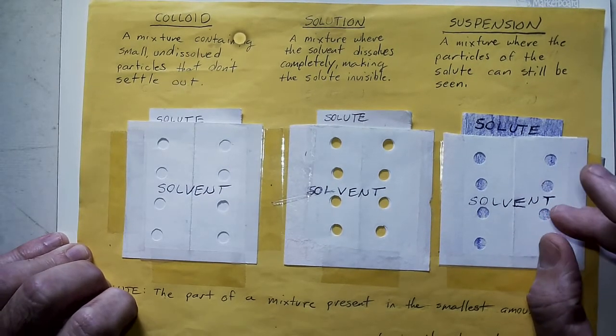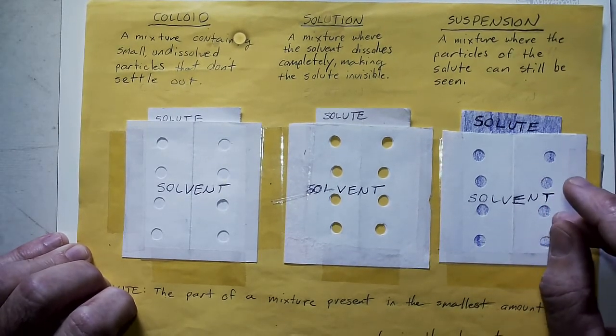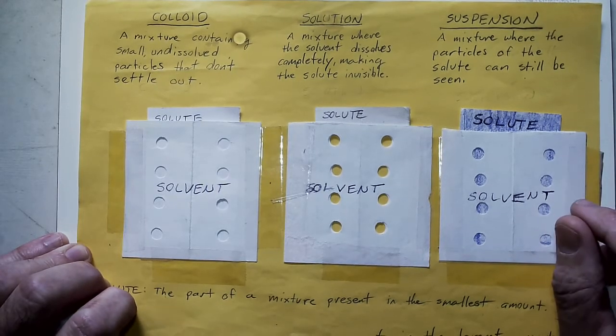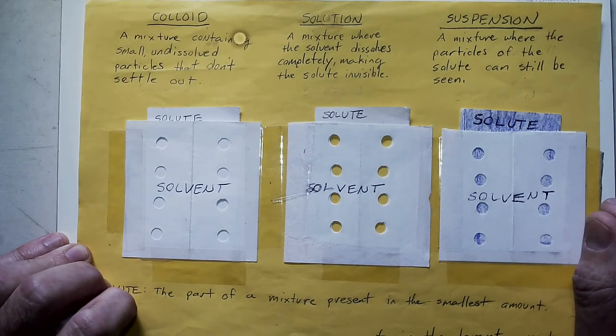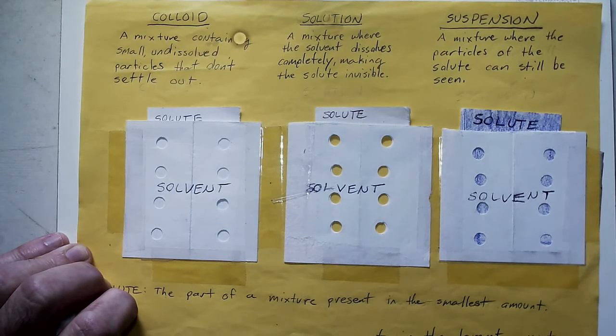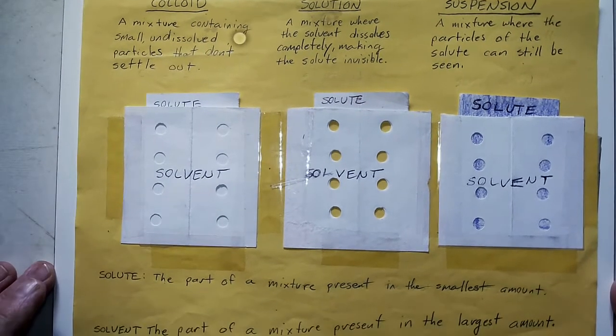An example of this would be a snow globe, or putting pepper in water and shaking it around. And if you check out the notes, there's actually an example of a suspension, children's Tylenol, where you can see the individual particles, and you have to shake it before you actually give it to the kid. Right, so that's what we would have done.